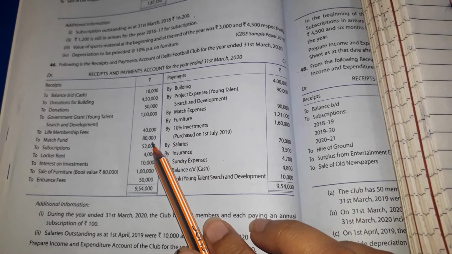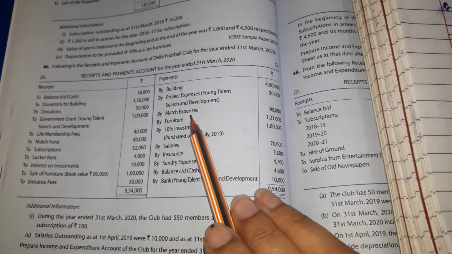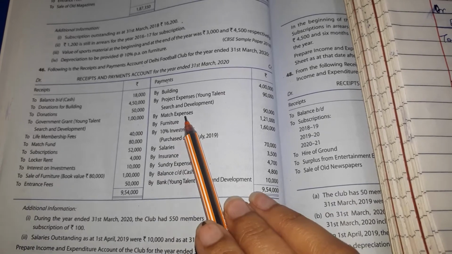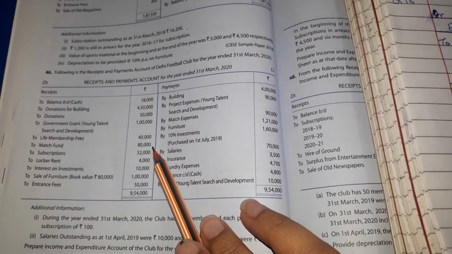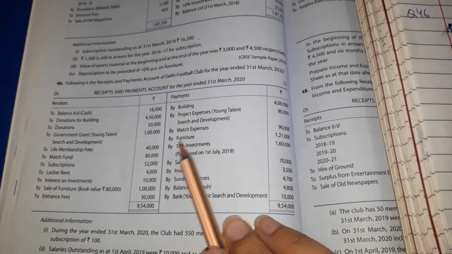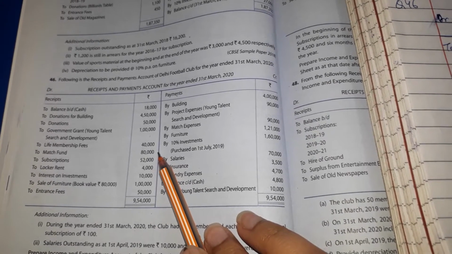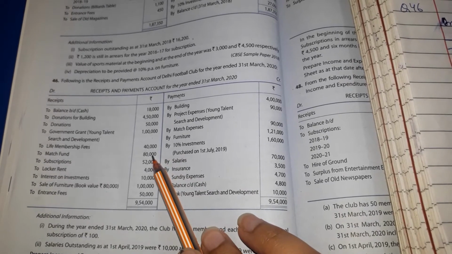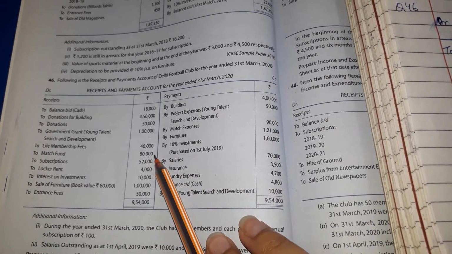But if you recall, when we have a specific fund and the related expense is given in the receipts and payments account, but the amount is greater than the amount of fund that we have, then the excess of expenditure over the fund is shown in the income and expenditure account on the expenses side. So 80,000 will be adjusted from the match fund that we have in the balance sheet.